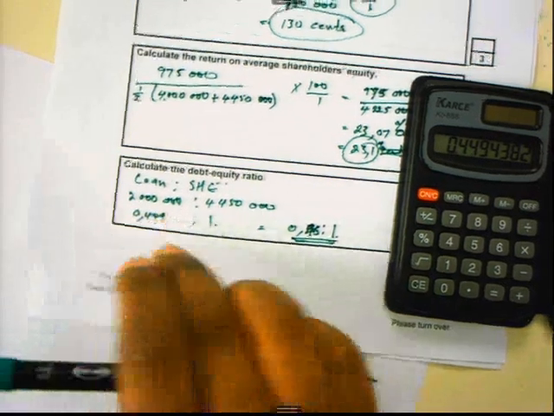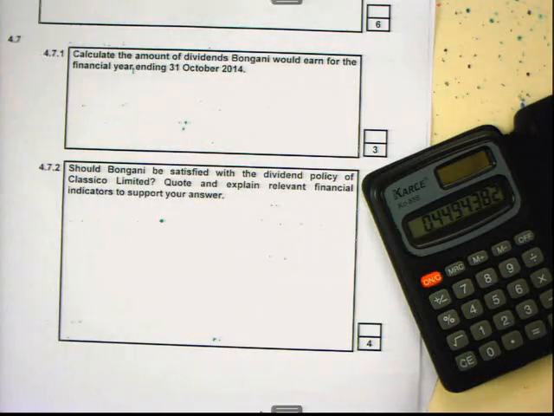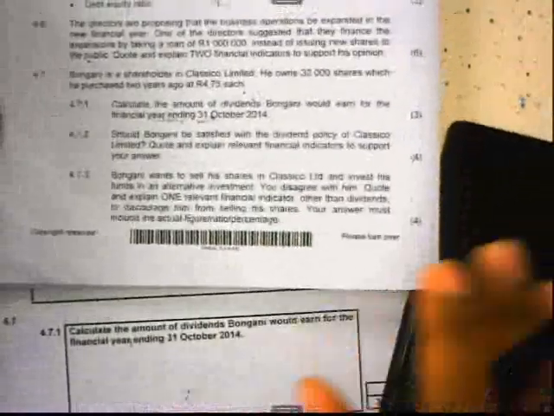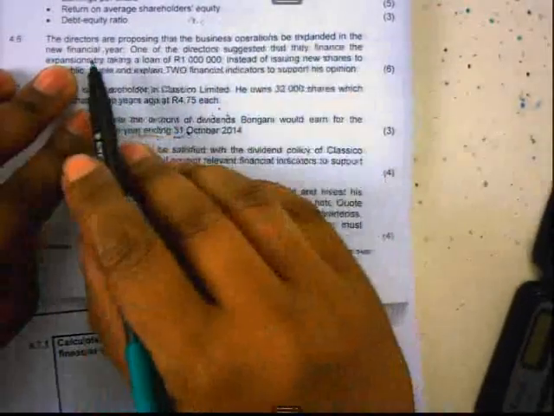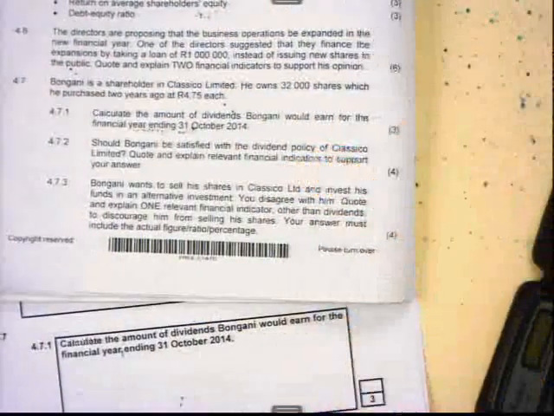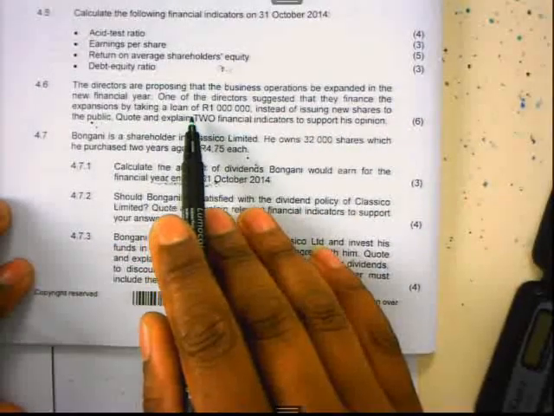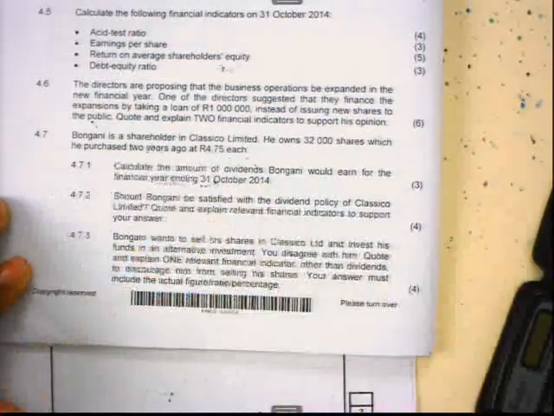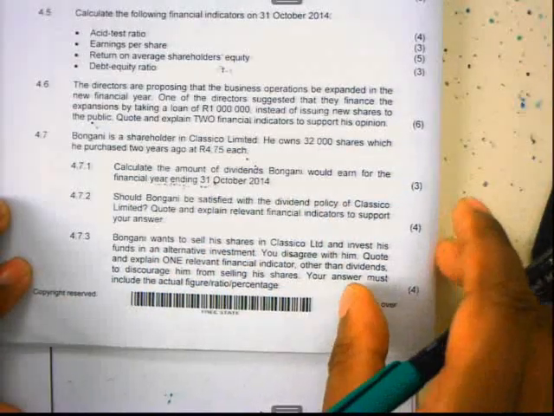Right. We are done with the calculations. But these calculations, we will refer to them in the subsequent questions. You must not throw them away. Right. 4.6. The directors are proposing that the business operation be expanded in the new financial year. One of the directors suggested that they finance the expansion by taking a loan of 1,000 instead of issuing new shares to the public. Quote and explain 2 financial indicators to support his opinion.